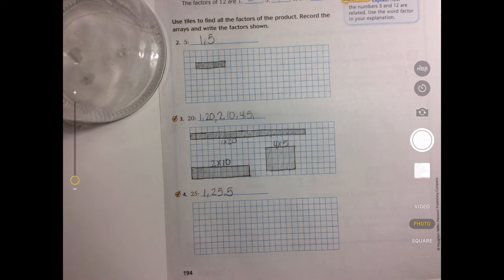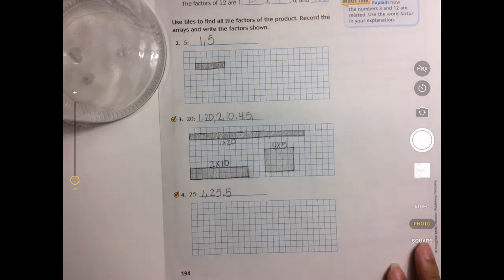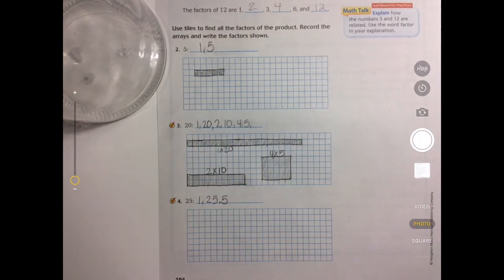Let's keep going. 6, no. 7, no. 8, nope. 9, nope. 10, nope. 11, nope. 12, nope. 12 times 2 gives us 24, but we're looking for 25. So there really is nothing else. Only 1, 25, and 5.